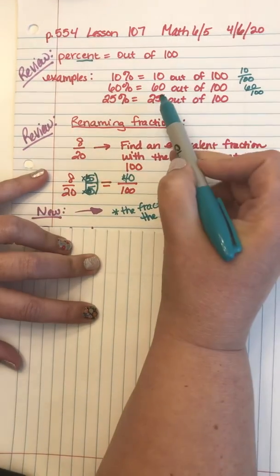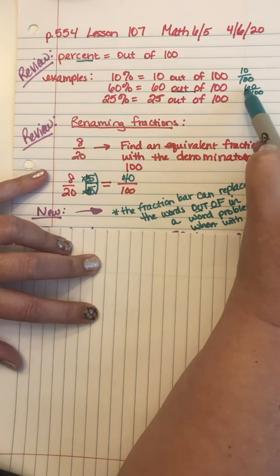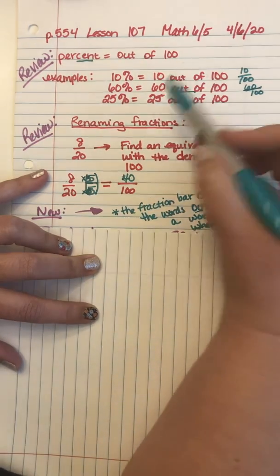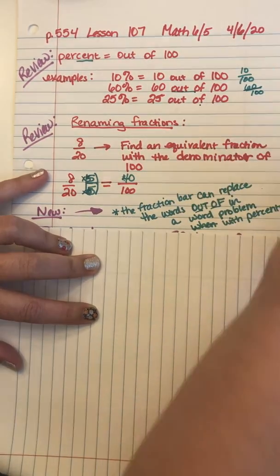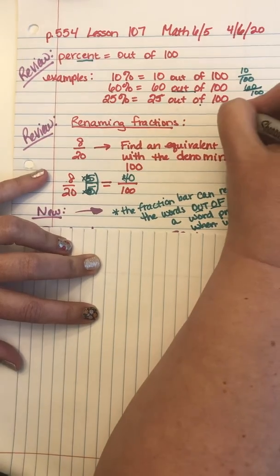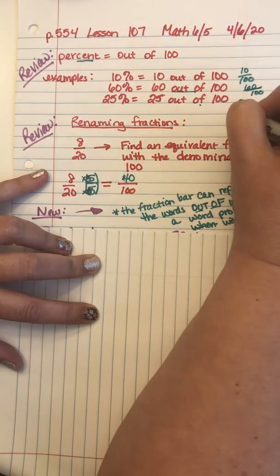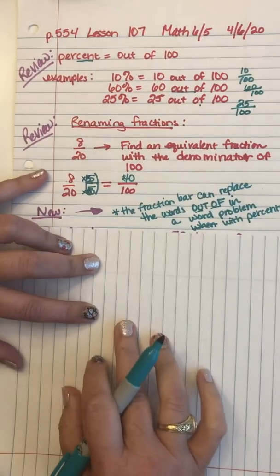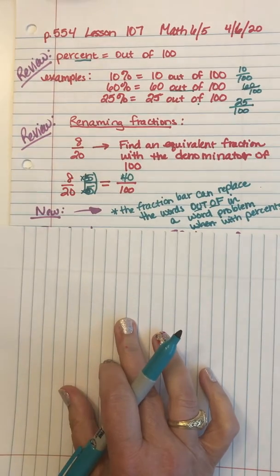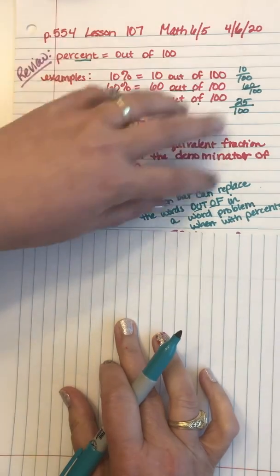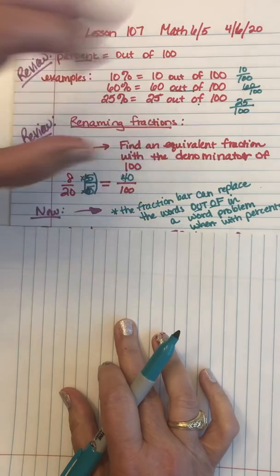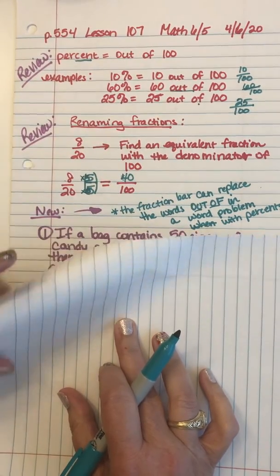So you see where the out of is being replaced with a fraction bar. 25 out of 100, 25 over 100. So that's something that we're going to use in our problems also. Now we're going to take these concepts and combine them using some word problems.